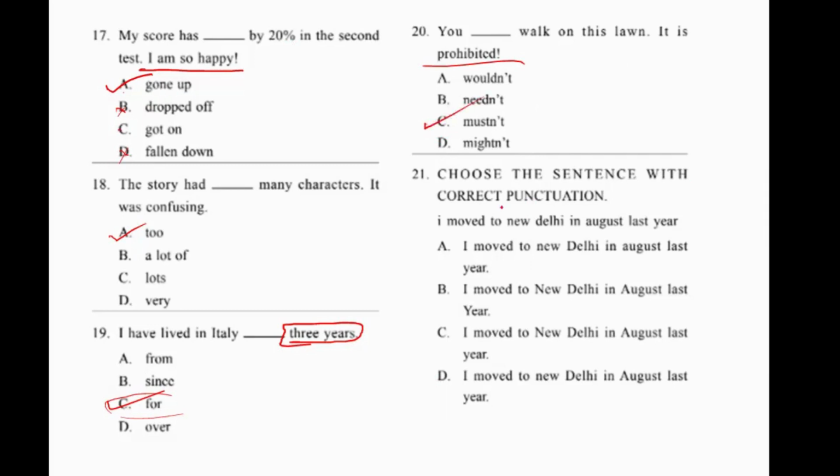Choose a sentence with correct punctuation. You have to use the correct punctuation. I moved to New Delhi in August last year. So first thing is you have to use a capital letter when you are beginning the sentence. So I should be capital. Moved to New Delhi. New Delhi is a proper noun. So you have to use capital letters for the N of New and the D of Delhi. And August is again a proper noun. So use capital letter for this also. Okay. And last year, it should end with a full stop.